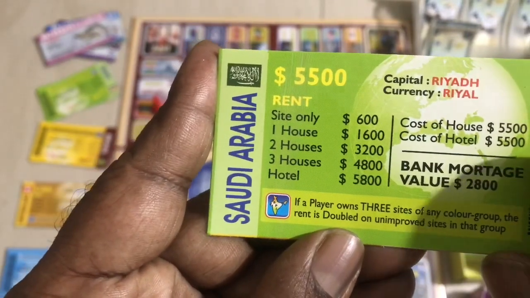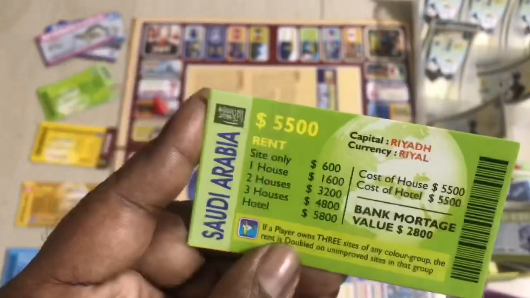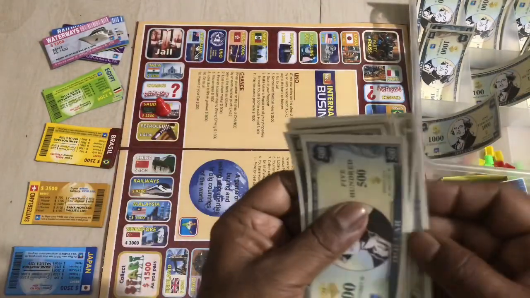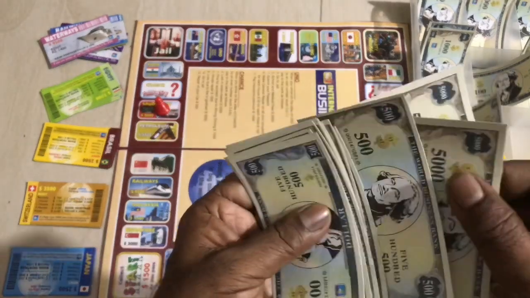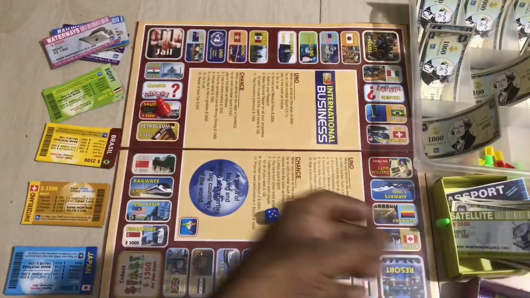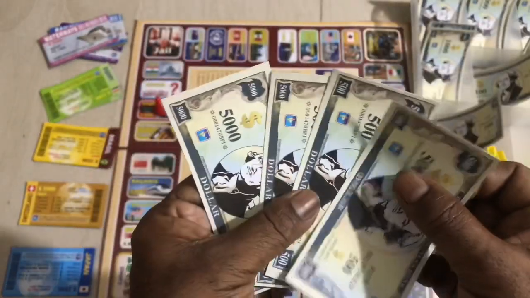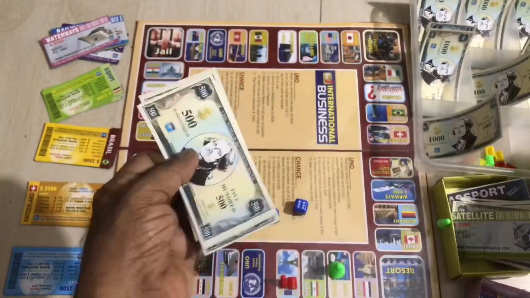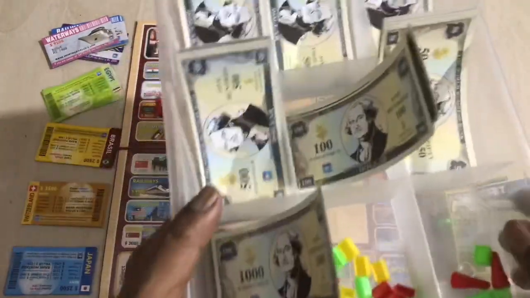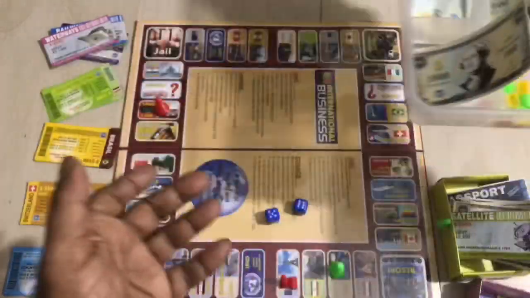We will take the one house, one hotel for red player. $11,000 pay to the bank and get one house and one hotel.